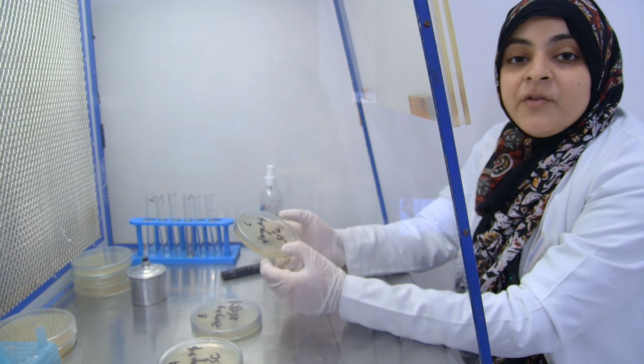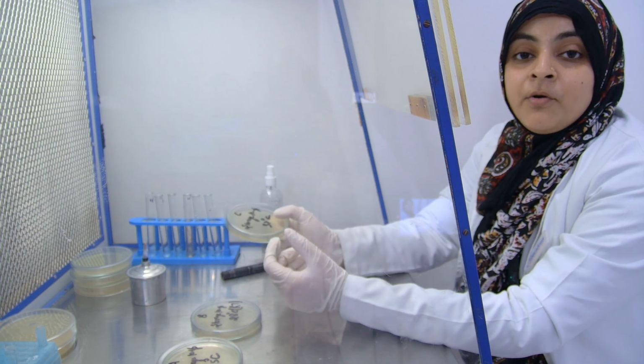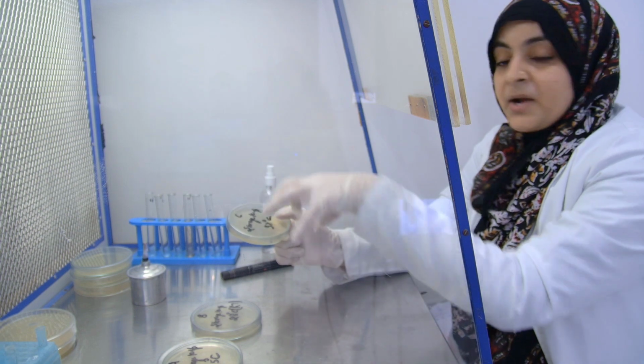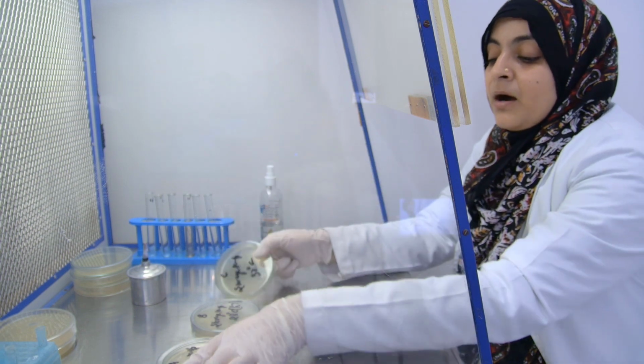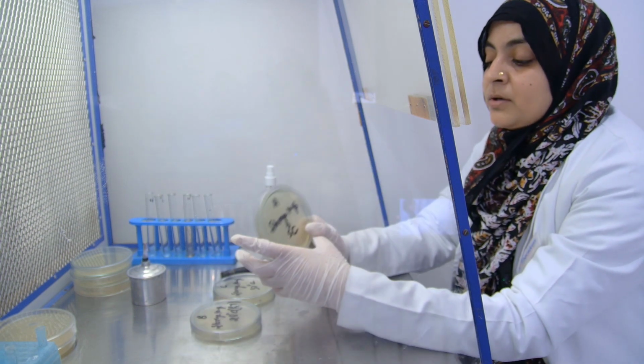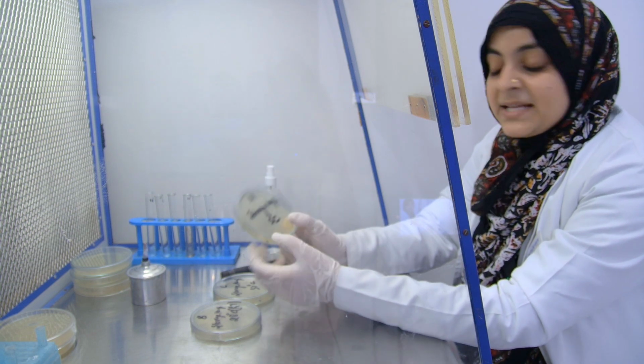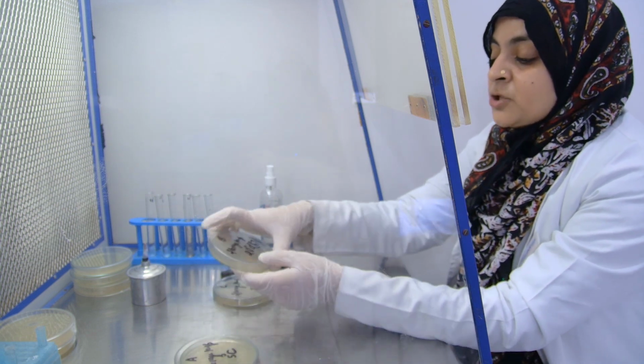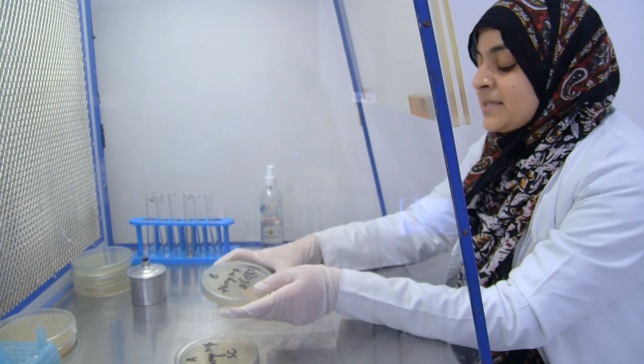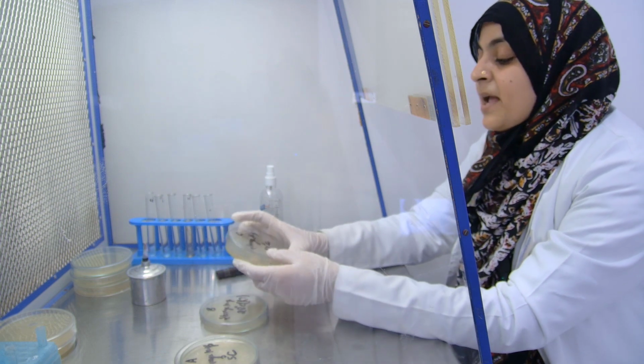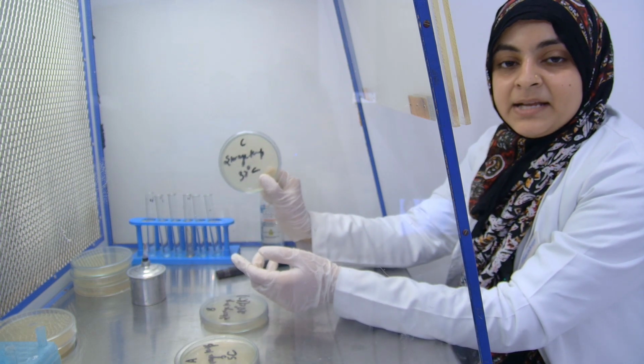So at the end of the video, I will attach the photos related to this experiment, like the image related to storage at 5 degrees Celsius, then the image related to 28 degrees Celsius or room temperature, and storage at 37 degrees Celsius.